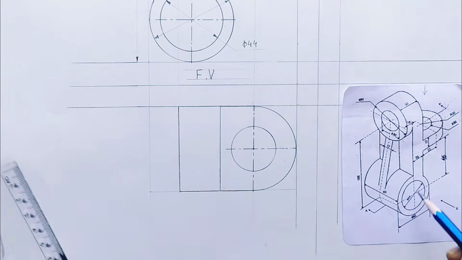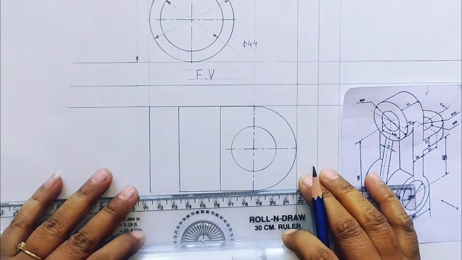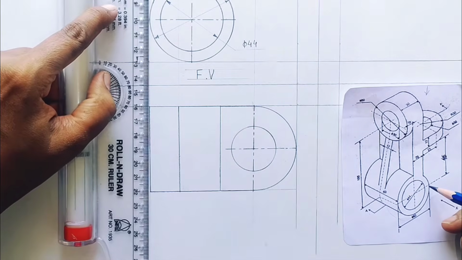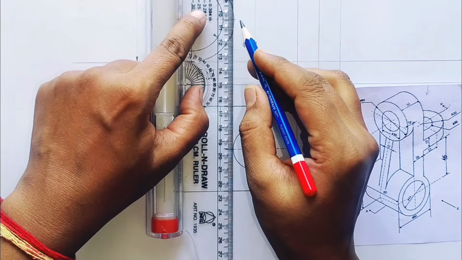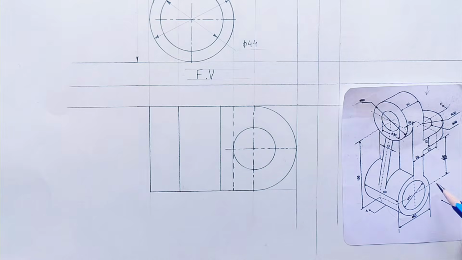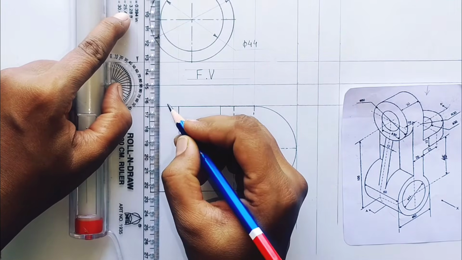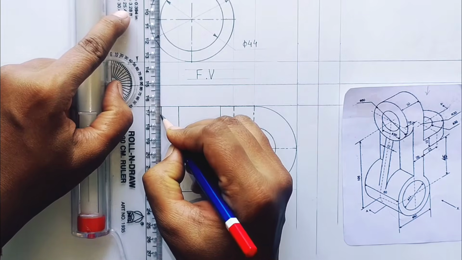Next, move towards the lower cylindrical part. So draw the vertical line, that is the outer line of the cylindrical part, and there is one inner curve which is not visible from the top view, so show it with a dotted line. Again, there is an inner hole, that is 40 mm diameter circle, so show it again with hidden lines, that is dotted lines.